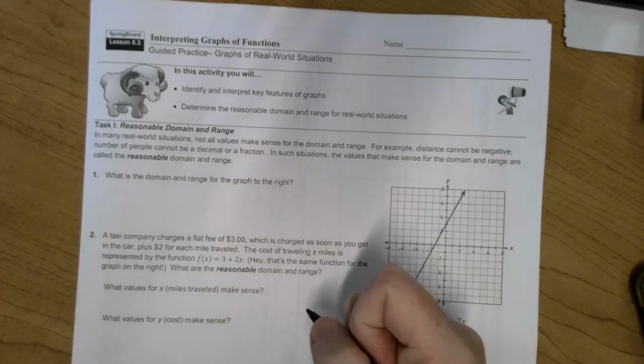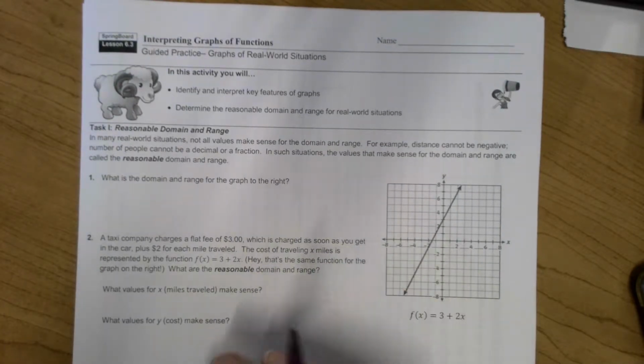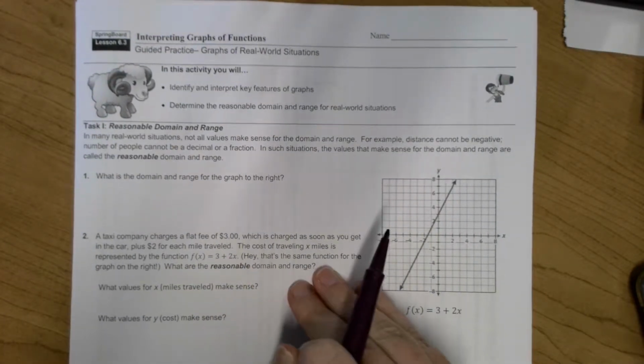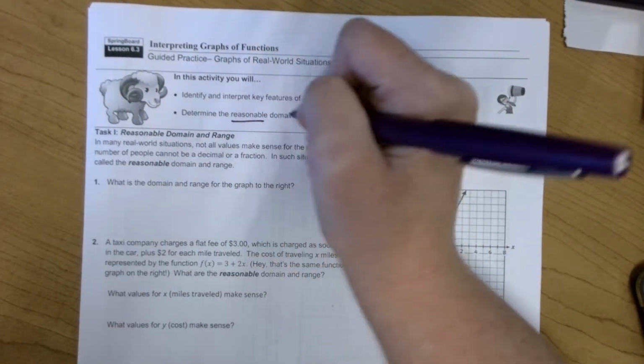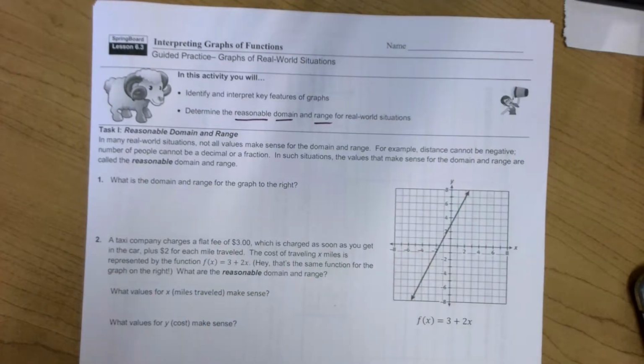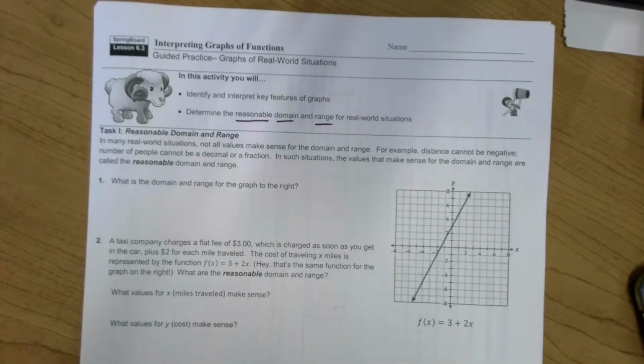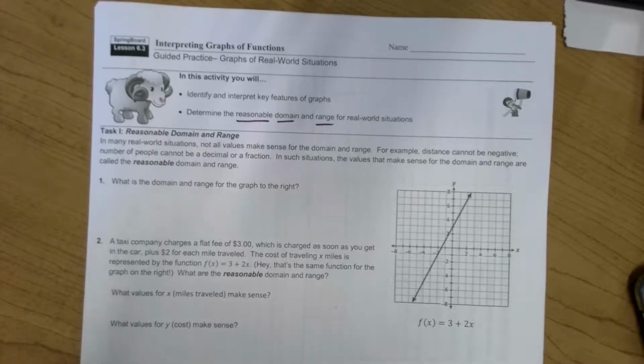And not only are we doing real world graphs, but we're looking specifically at the key features of those graphs and zoning in on reasonable domain and range. Basically, we are thinking about what kinds of domains and ranges make sense. When we did our graphing investigation yesterday, we found some graphs that had domains of all real numbers, or all real numbers except for 0.